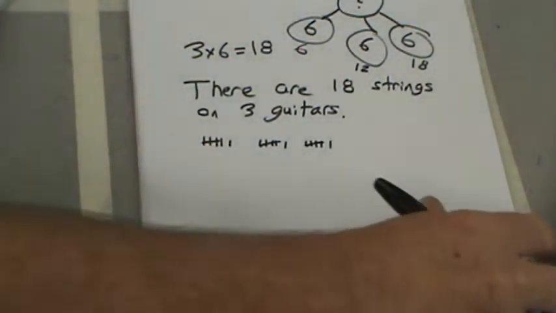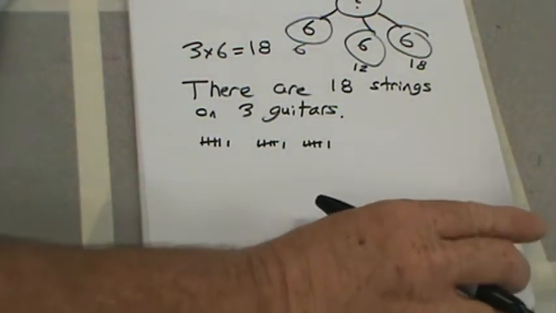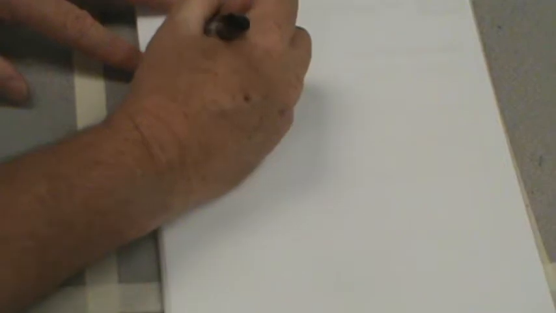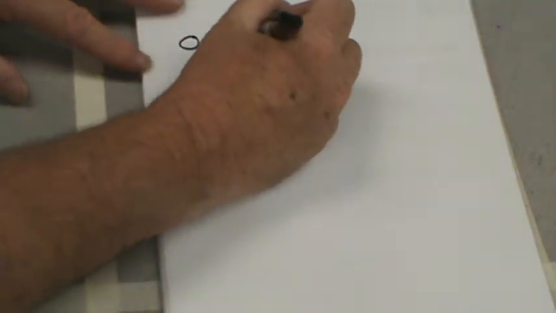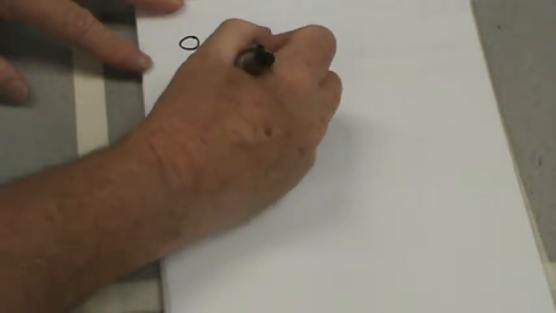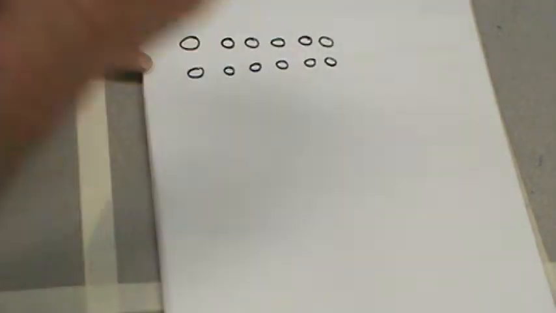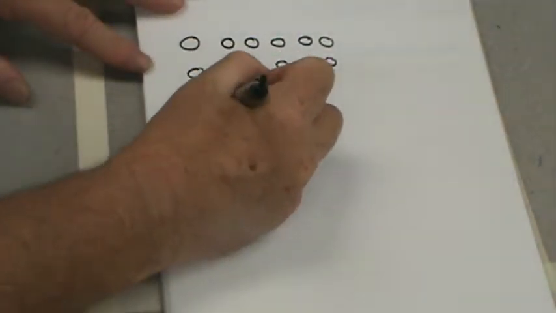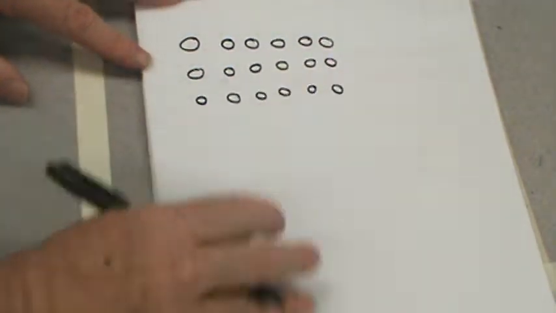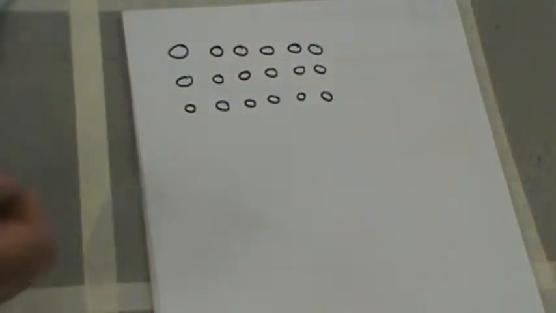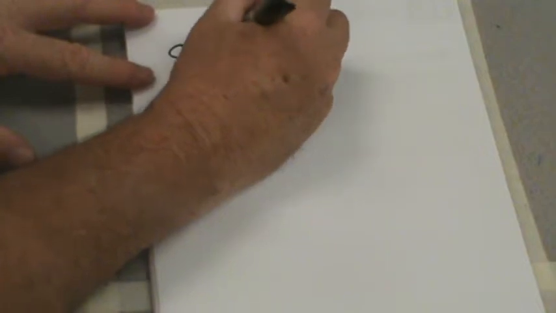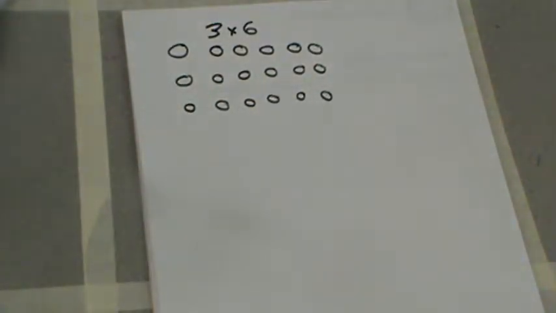All right, let's go to the concept development. Let's do a 3 times 6 array, okay? Try to draw it just like I'm drawing. 1, 2, 3, 4, 5, 6. It's kind of like the guitars, right? 1, 2, 3, 4, 5, 6. And 1, 2, 3, 4, 5, 6. This is a 3 times 6 array, right? Remember we discussed this yesterday, albeit a little quickly.